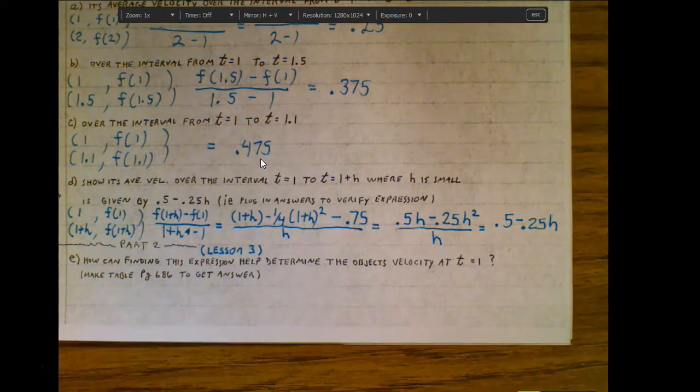And so that's why we developed this expression that you see right here. This process would be tedious to do over and over and over again, but once you develop the expression that you see here, we can now just sub in values for h in order to get these answers. And so that's going to make the process go by a little quicker. But anyway, once we have this expression from 1 to 1 plus anything, we can continue to zoom in or approach 1. So it's the idea that h is getting smaller and smaller and smaller over time.